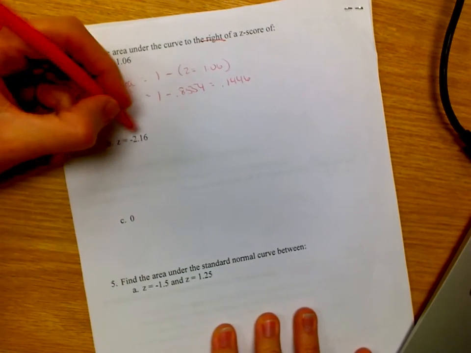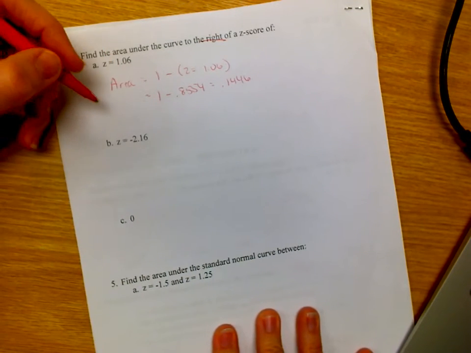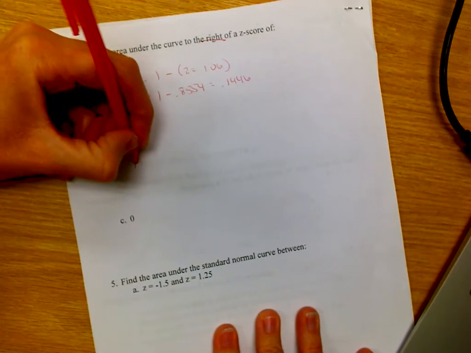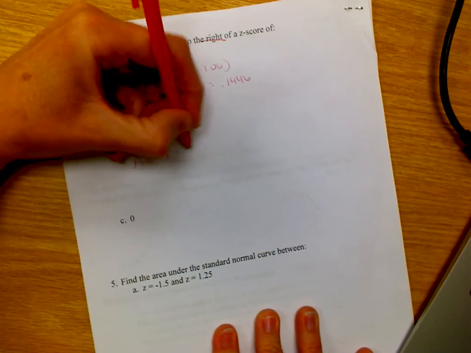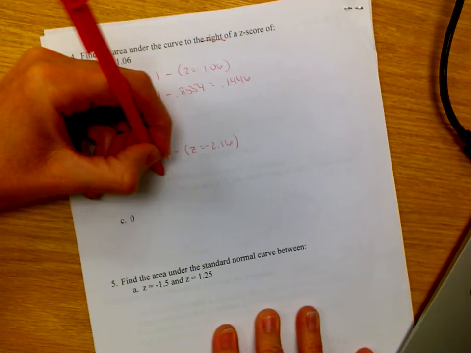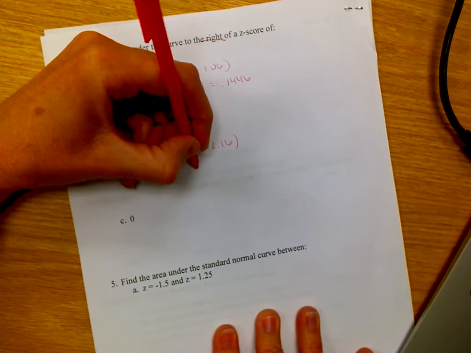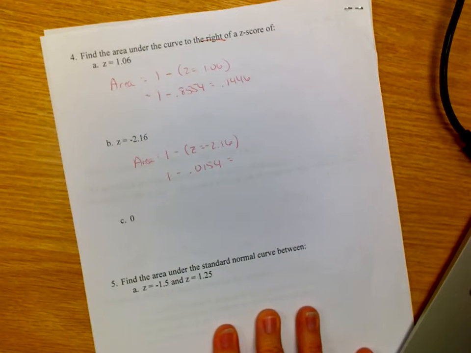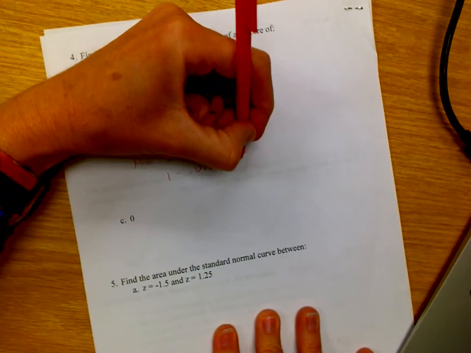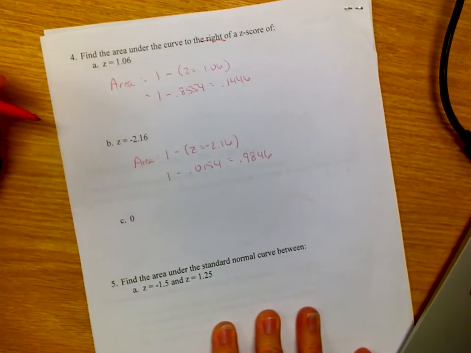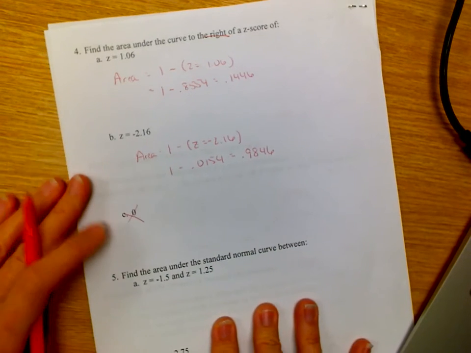Example B, a z-score of negative 2.16, that value will come to the left, so to find it to the right, I'm going to do 1 minus a z-score of negative 2.16, and that value is 0.0154. And so when I subtract those, 1 minus 0.0154, you get about 0.9846. And that would be the area to the right. We'll skip that one.